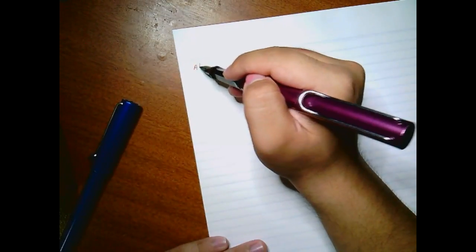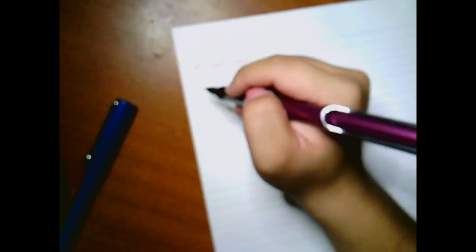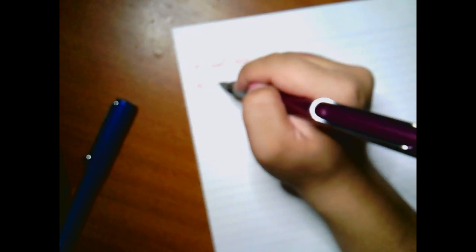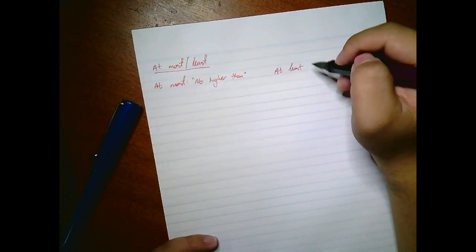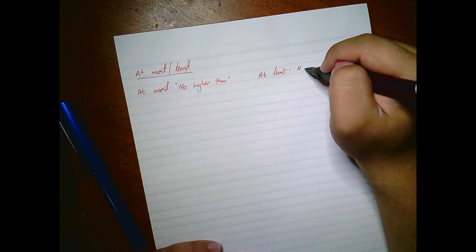We'll now do the conditions of at most or at least. The easiest way I remember it is at most means no higher than, and at least is no less than.